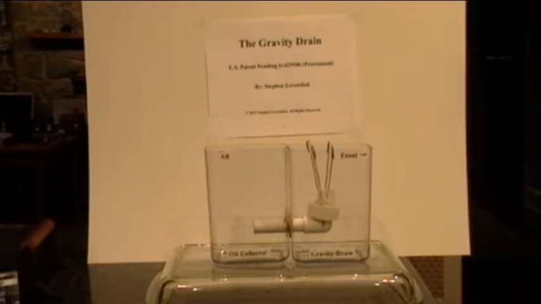Oil spills. They happen frequently. They can be devastating both to the economy and to the environment. In the past, cleanup of oil spills in open water, such as lakes and oceans, has been done by use of skimmers and chemical dispersants.